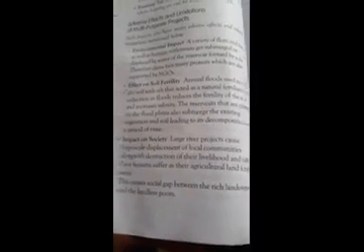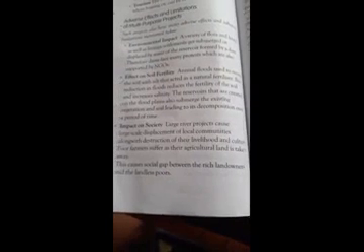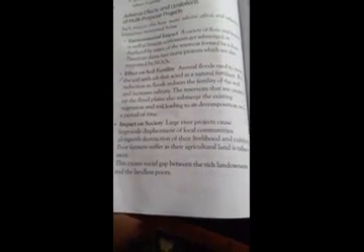Number two is the effect on soil fertility. Annual floods used to renew the soil. So what happens is that annually the flood usually renews the soil, but by creating the dam, we are stopping the flood from occurring.